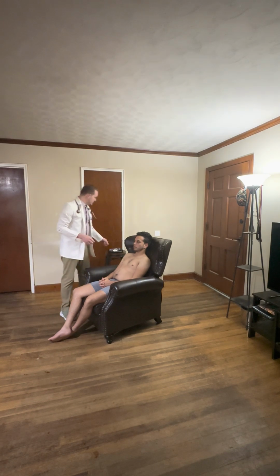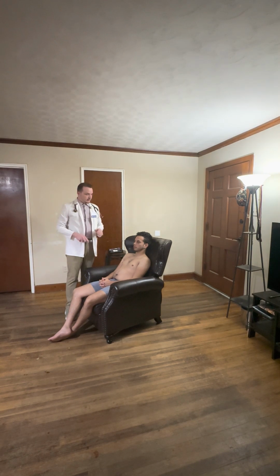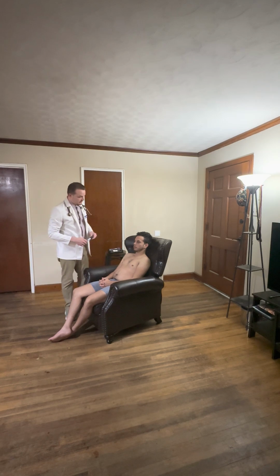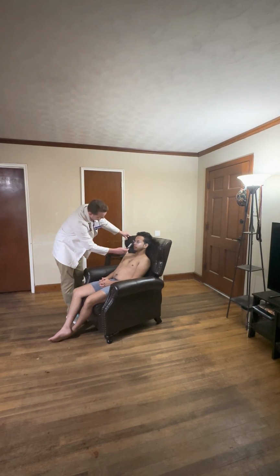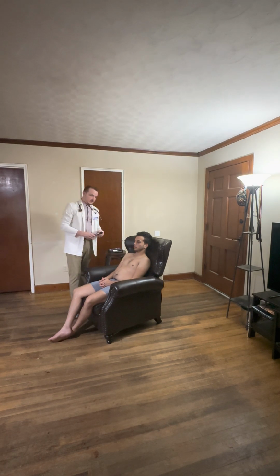Okay, now we're going to check for cranial nerve number 3, which is light accommodation, direct and consensual. And you do have direct and consensual light accommodation from 5 millimeters to 3 millimeters. And now I'm going to check for red reflex.